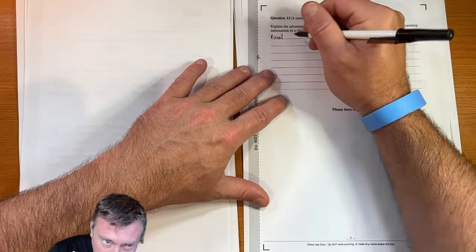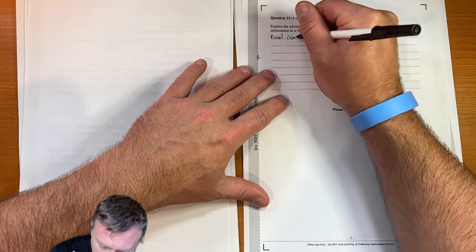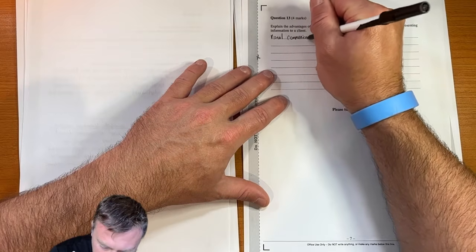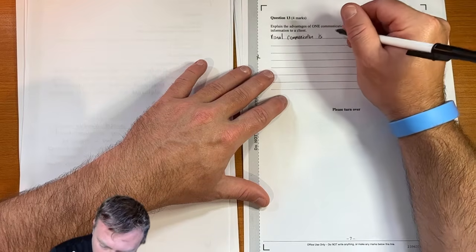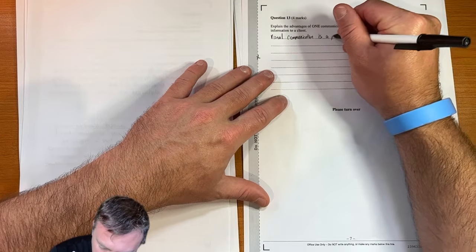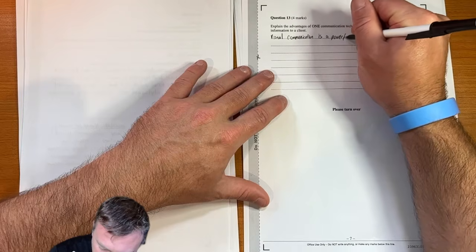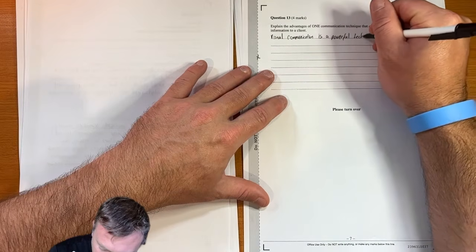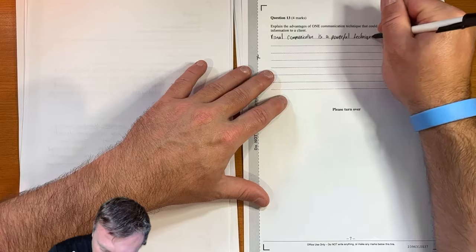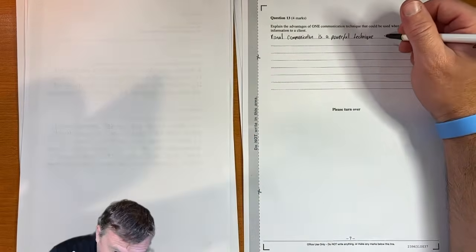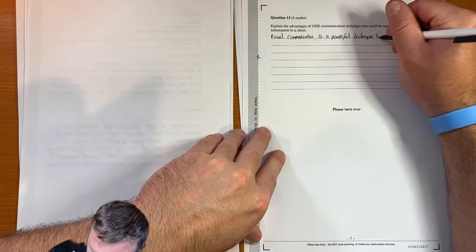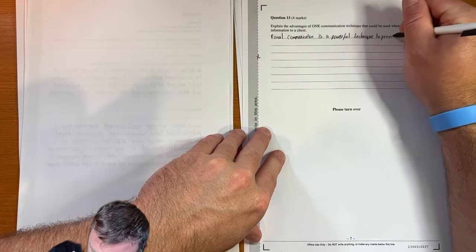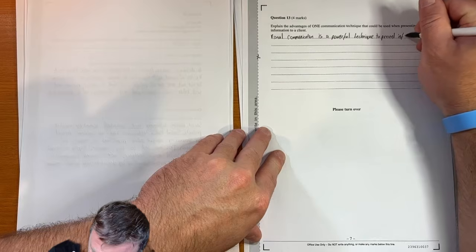So visual communication is a powerful technique to present information.